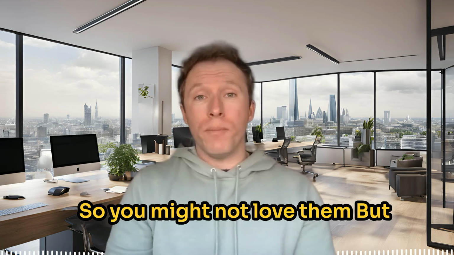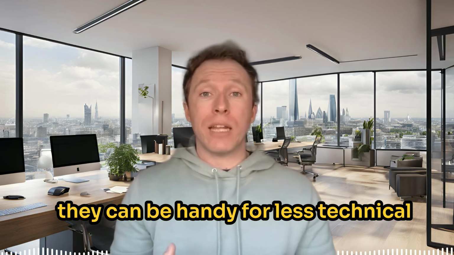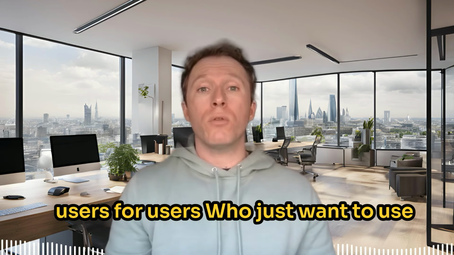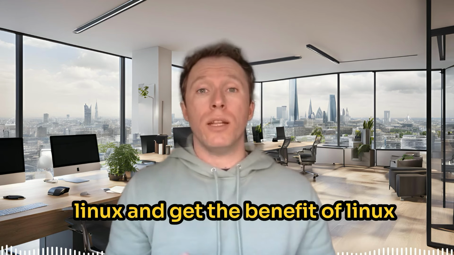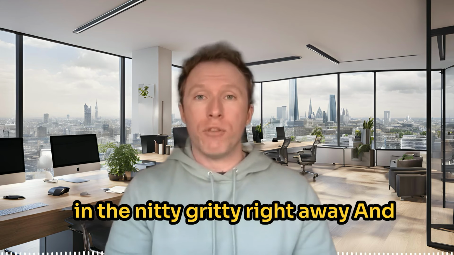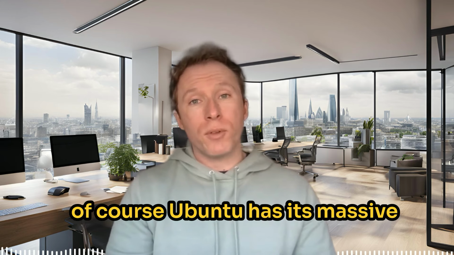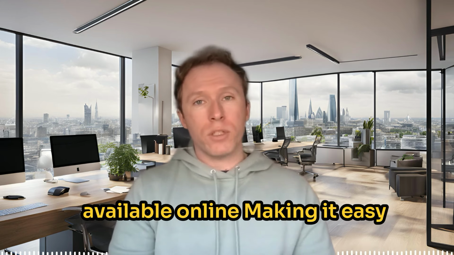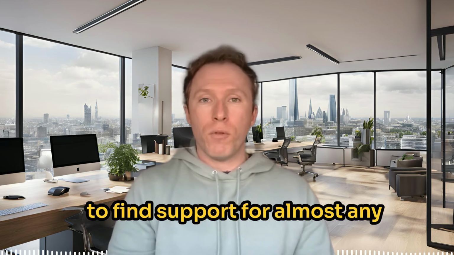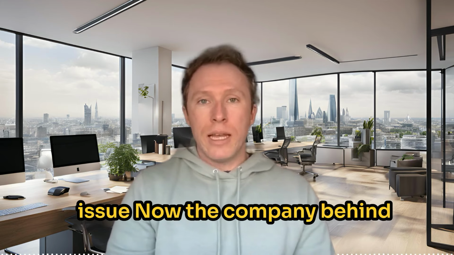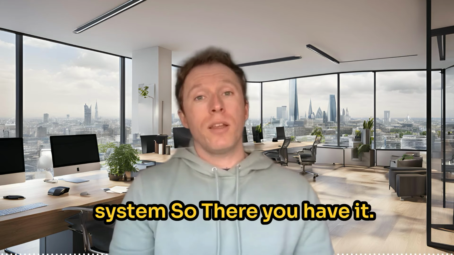So you might not love them, but they can be handy for less technical users, for users who just want to use Linux and get the benefit of Linux without fully getting entrenched in the nitty-gritty right away. And of course, Ubuntu has its massive user base and a ton of resources available online, making it easy to find support for almost any issue. Now, the company behind Ubuntu also provides enterprise support, making it a solid choice for businesses and professionals who need a dependable system. So, there you have it.